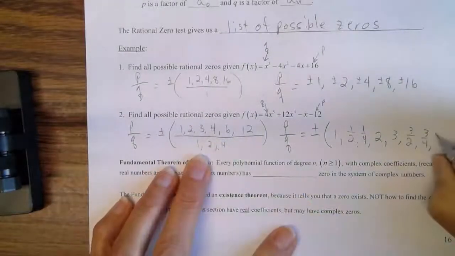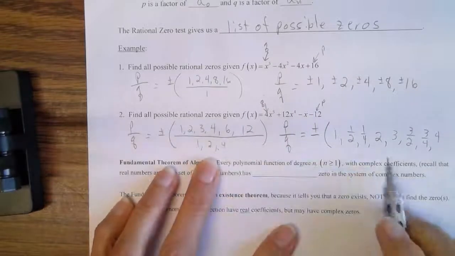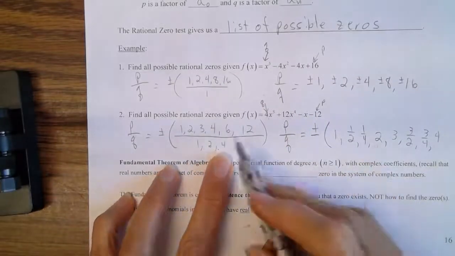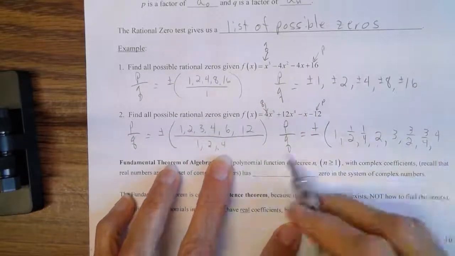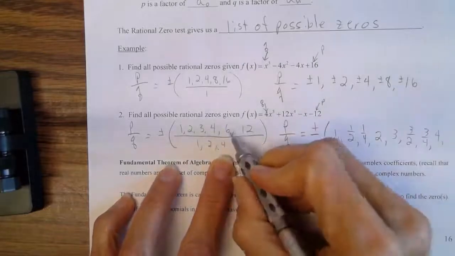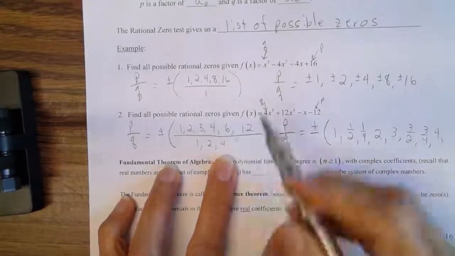4 over 1 is 4. 4 over 2 is 2, which is already in the list, so I'll skip that. 4 over 4 is 1. It's already in the list. I'll skip that. And now I can move over to the 6.